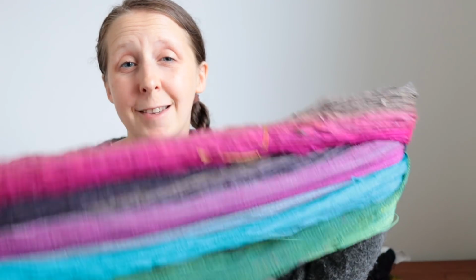So there we go, that is all of the gradients. And I do think that gradients are a fantastic way for people to take their first steps in thinking about colour management in spinning. So if you've been a little bit cautious of colour before, then maybe grab some gradient fibre and just spin it how you want, because it will pretty much always come out looking amazing.